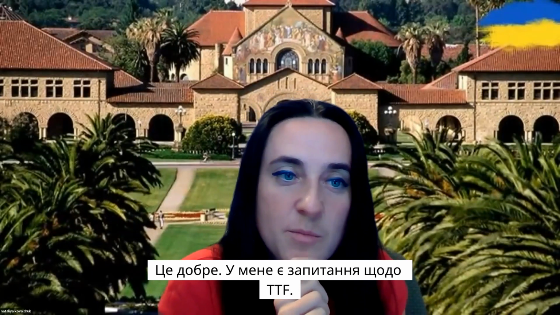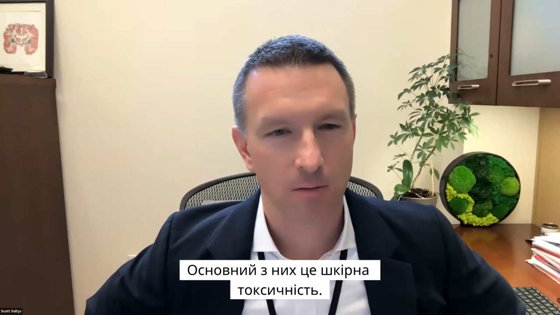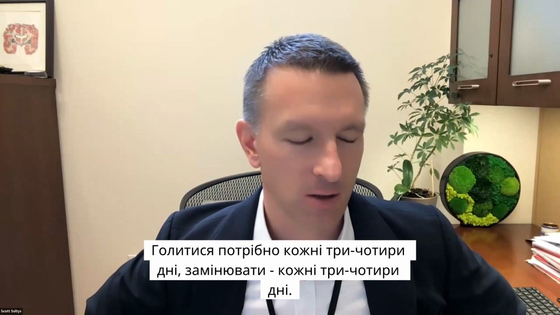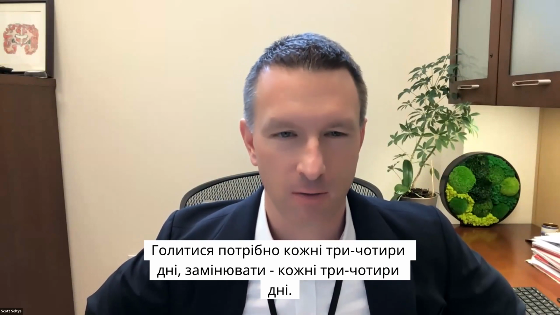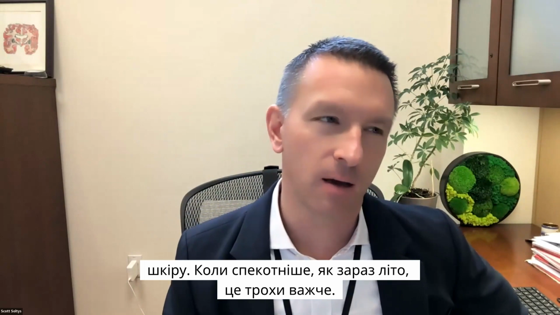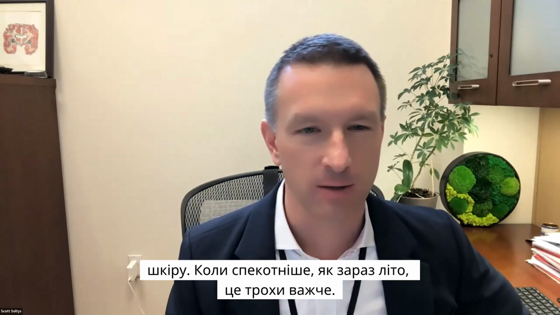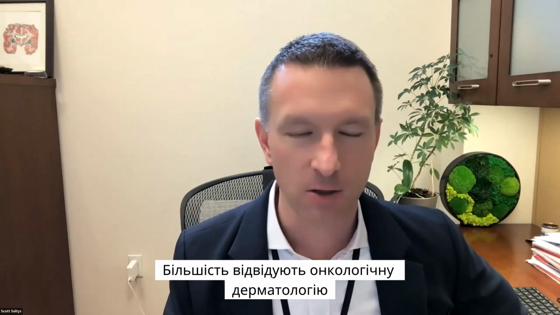Scott, I have a question about TTF. What are the side effects? The main one is skin toxicity. You need to shave every 3 or 4 days and replace the arrays every 3 or 4 days, so the peeling on and off can affect the skin. It's hot, so at summertime it's a little bit harder. Most of the patients end up seeing oncology dermatology here for management.